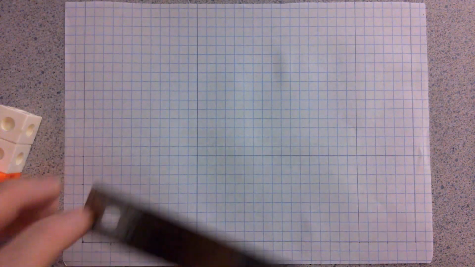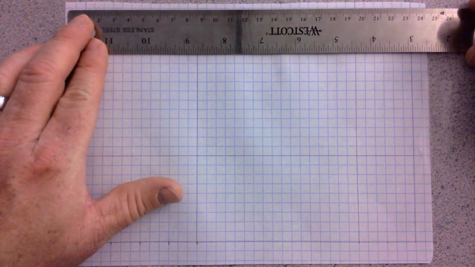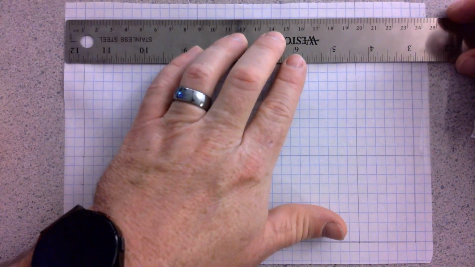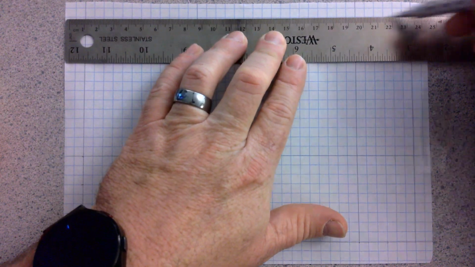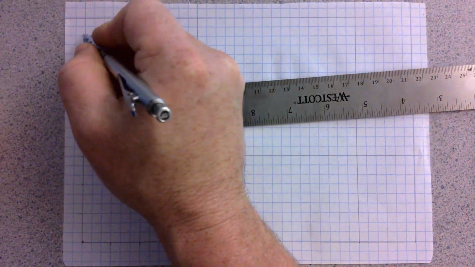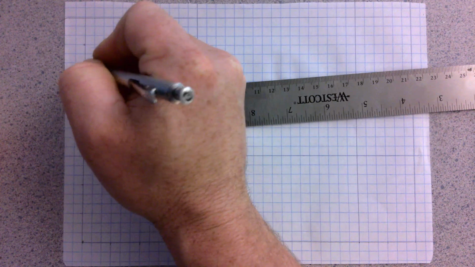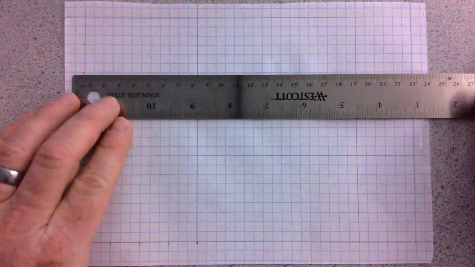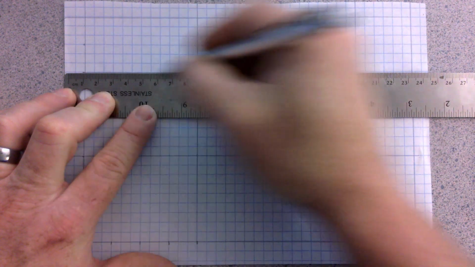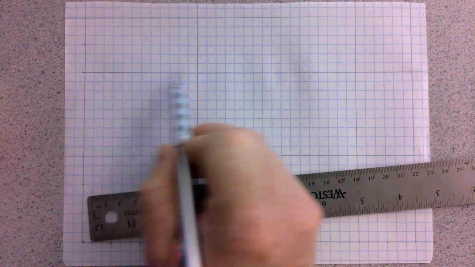And on the top view, 1, 2, 3, 1, 2, 3, and that will be the depth on the top view. Remember, the top view is going to be your length and your depth.